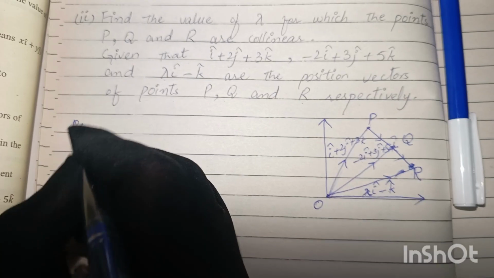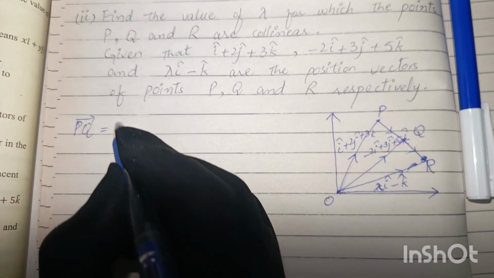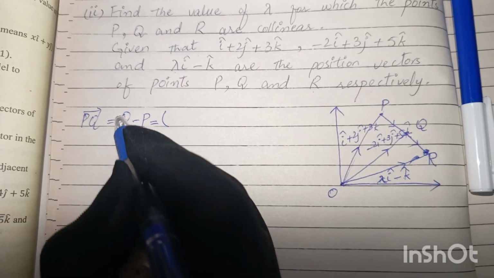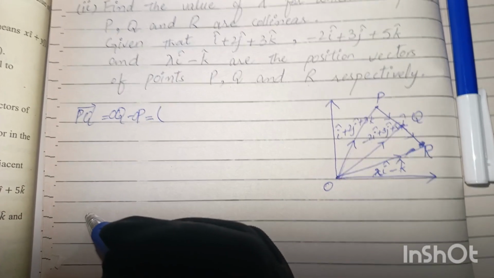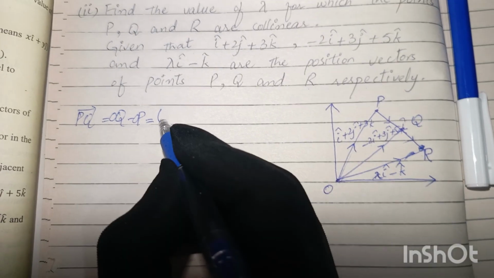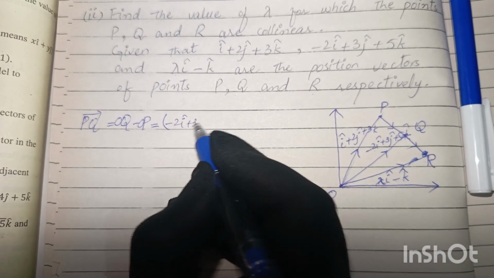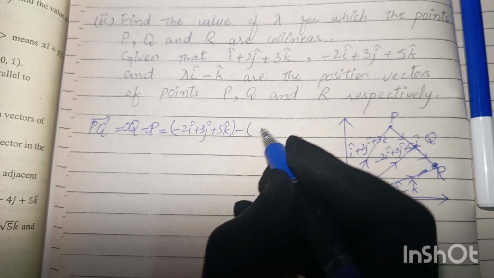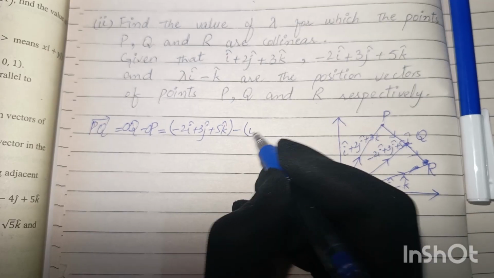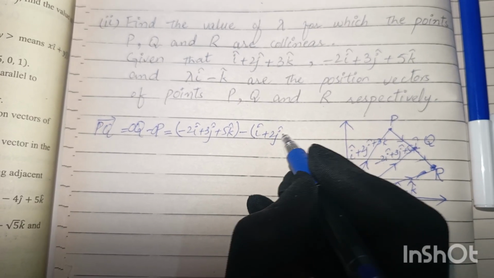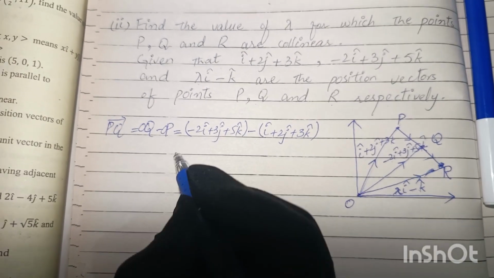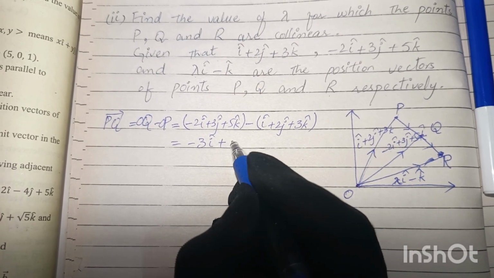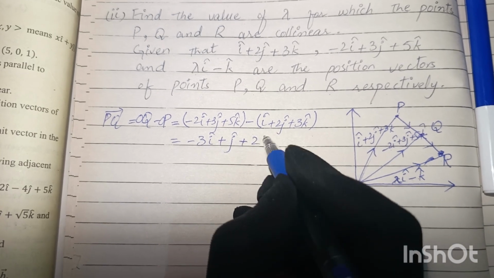So let's start with vector PQ, which is equal to Q minus P, and Q means OQ, so you can write OQ minus OP. OQ means minus 2i plus 3j plus 5k minus OP, which is i plus 2j plus 3k. So after subtraction we get minus 3i plus j plus 2k.